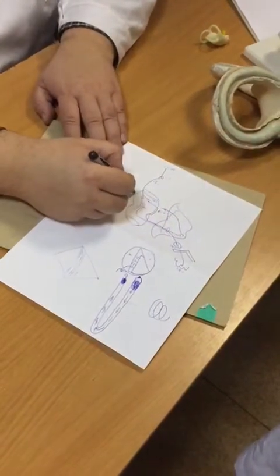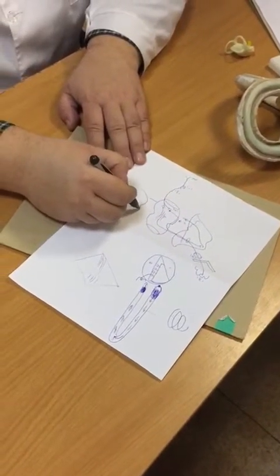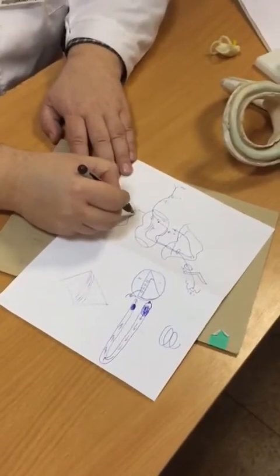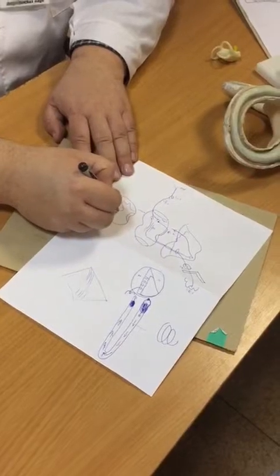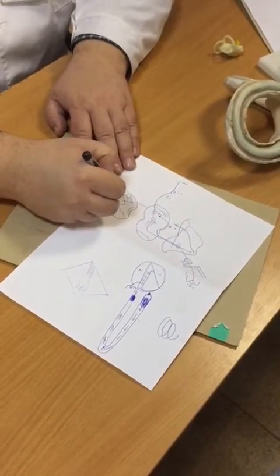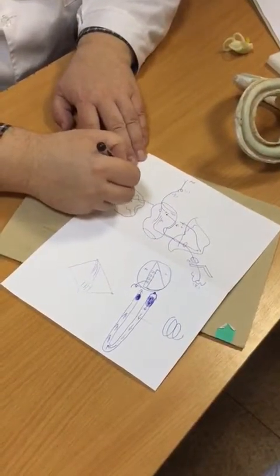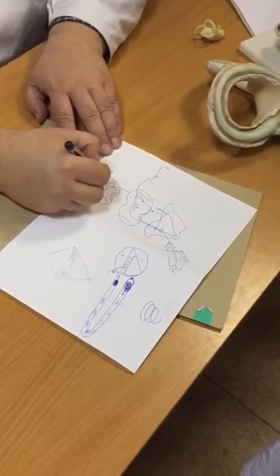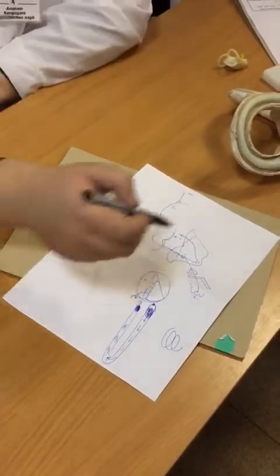What is this tract? Yes, tractus tectospinalis. It starts in the anterior funiculus, finishes in the motor nucleus of the anterior horn, and then goes to striated muscles.